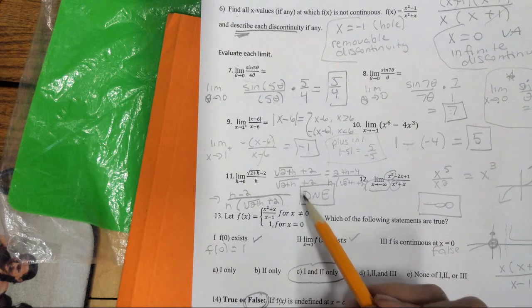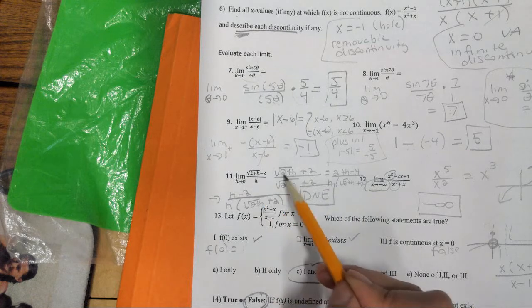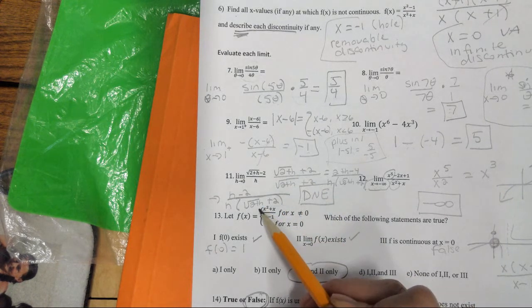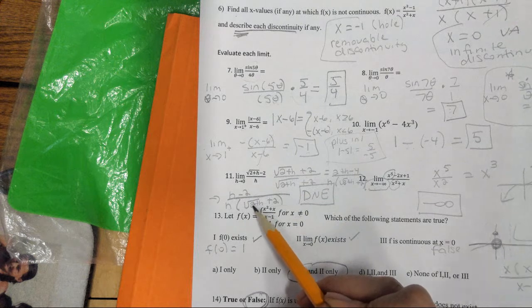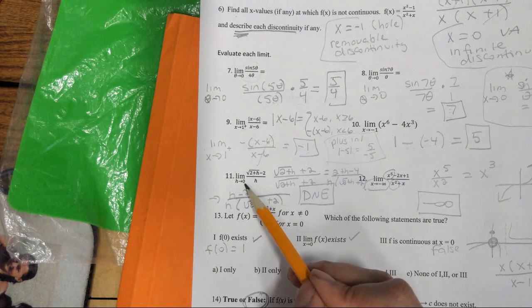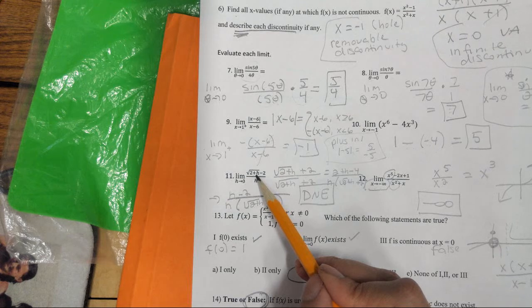Number 11, technically we can take a shortcut here. I know when we see this, we automatically want to do the conjugate. So if you go ahead and do that, you'll get this. And if you try to plug in 0 here, you get 0 in the denominator. So the conjugate did not work. Well, it didn't work because if I originally plug in 0, I get 2 plus 0 is 2.